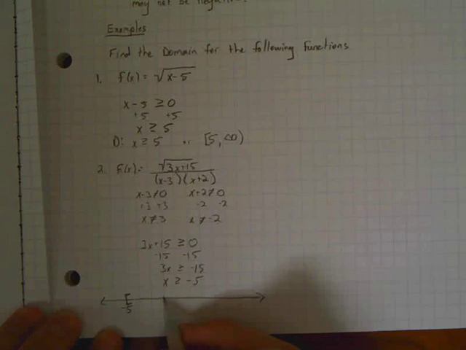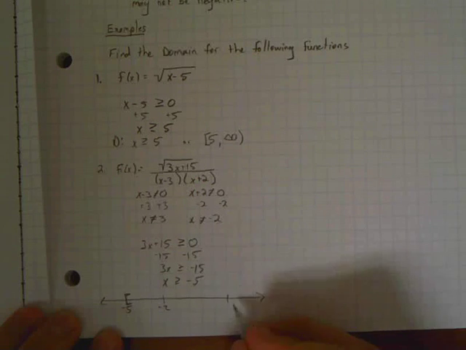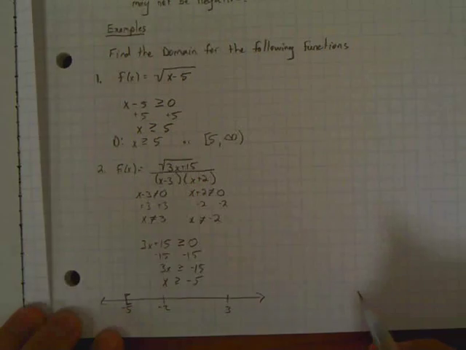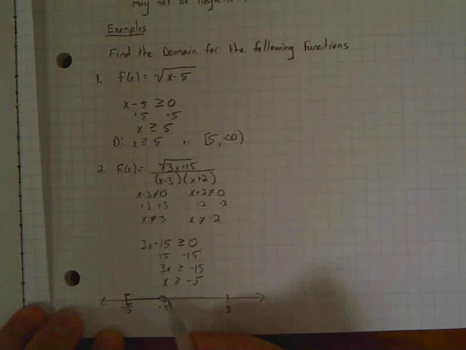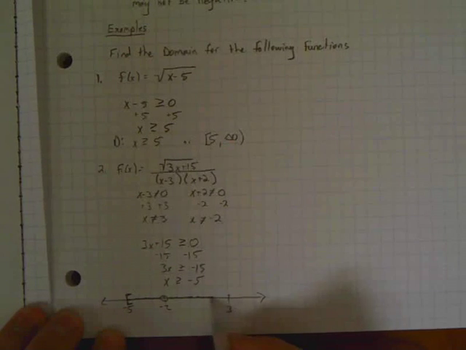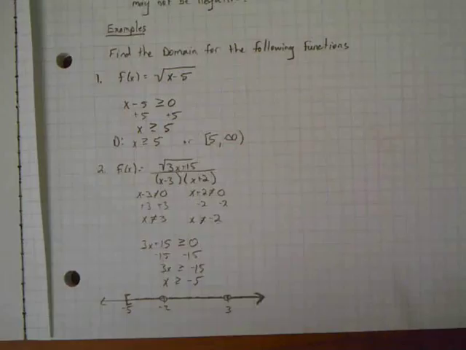But we know that we can't be -2, and we cannot be 3, because those lead to division by 0. So what we do is we leave an open circle at -2, we leave an open circle at 3, and we have the rest of this function.